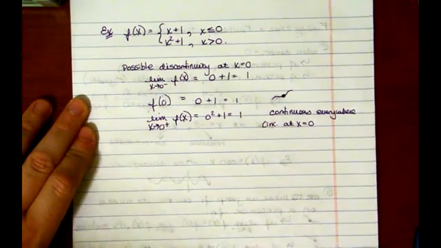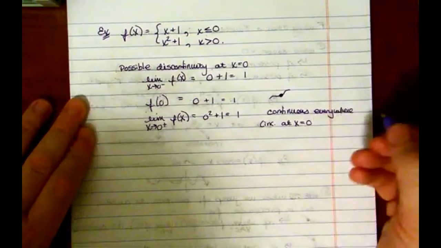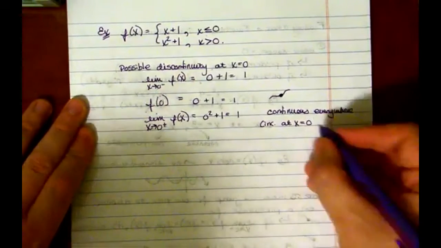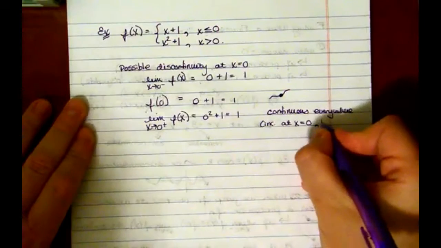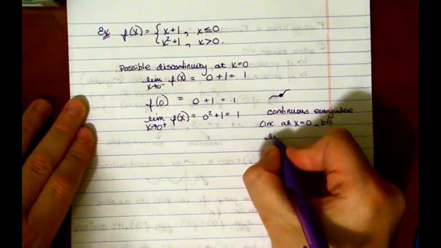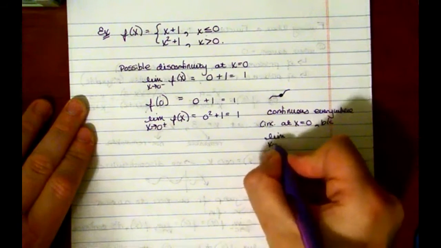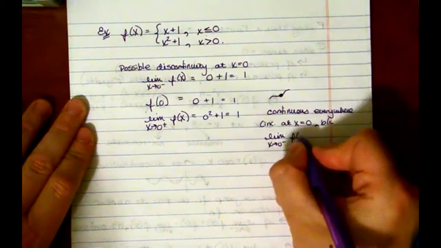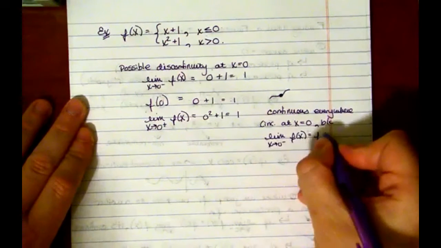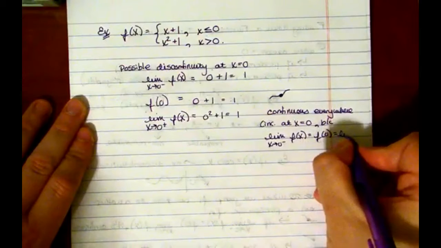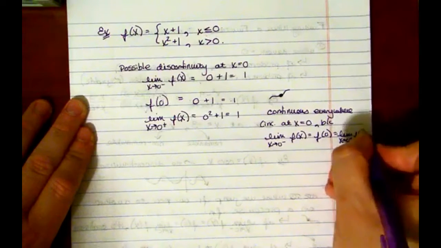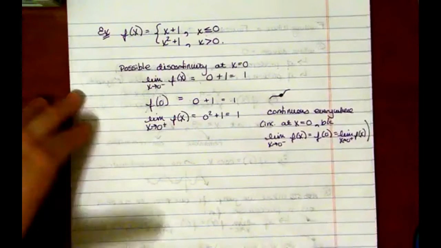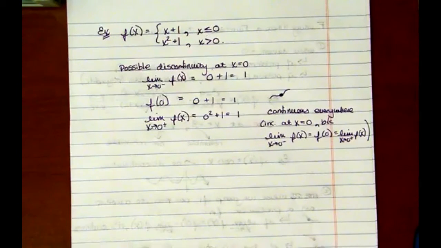And we might be asked why we're continuous, especially on a free response part of an AP question, including at x equals 0. Why are we continuous there? Because the limit as x approaches 0 from the left of my function equals f of 0 equals the limit as x approaches 0 from the right of my function. Just going back to my definition of being continuous.